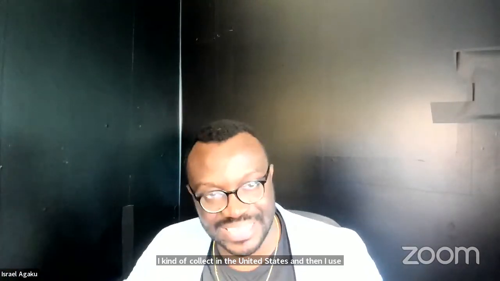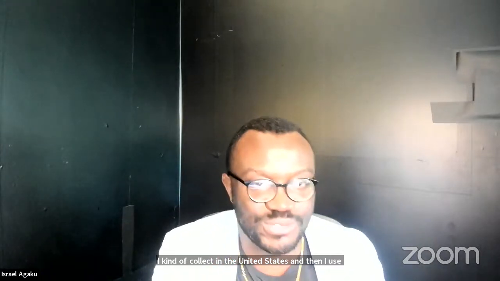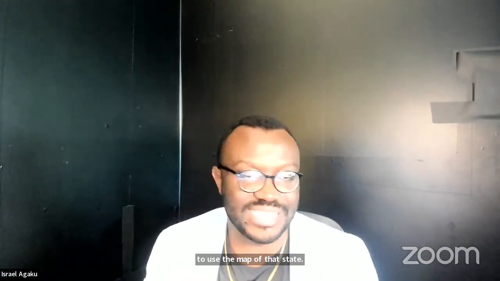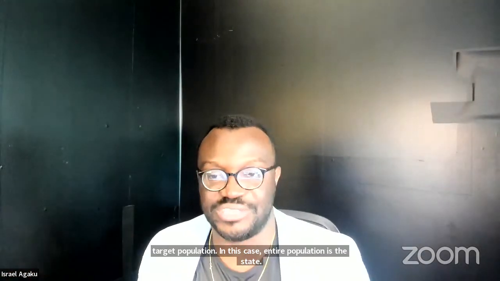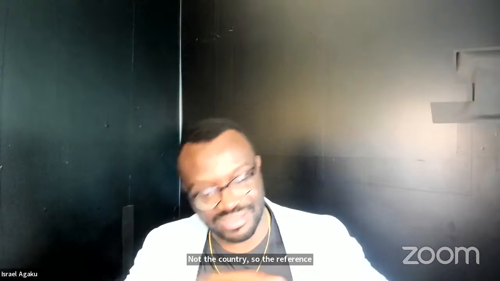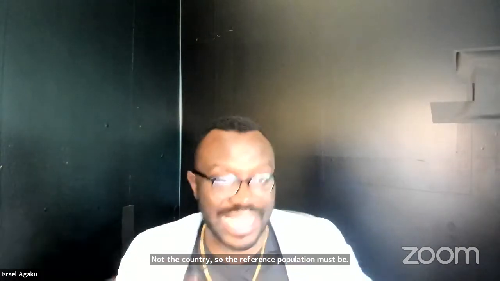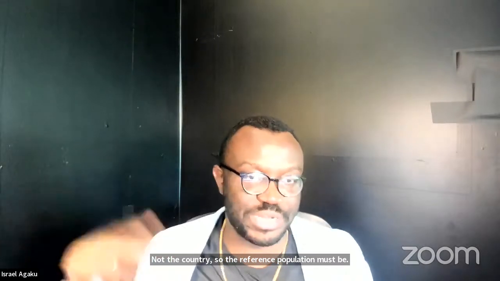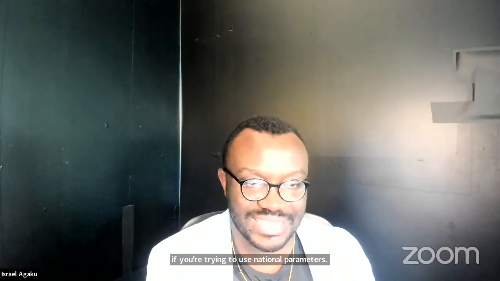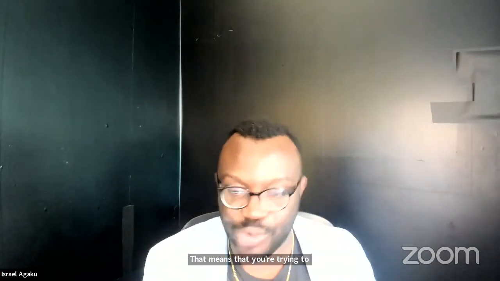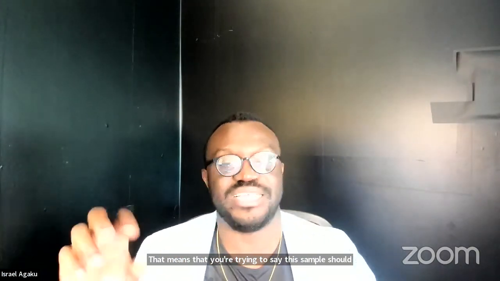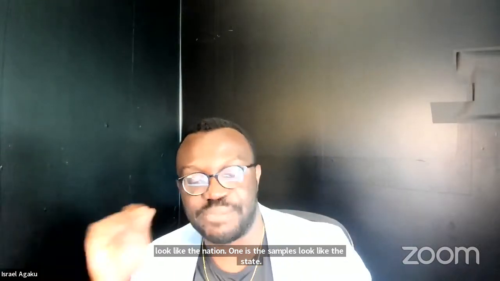Thank you. If you're going to weight, then the sample population and the weighting population must be the same. I can't be collecting data in a state and then use national data to weight. If it's a state, then I have to use data for that state. The whole idea is to make that sample look like the target population. In this case, the target population is the state, not the country. So the reference population must be what you want the sample to look like. If you use national parameters, then you're saying this sample should look like the nation. But what you want is the sample to look like the state. So you use the state population data as the population marginals.